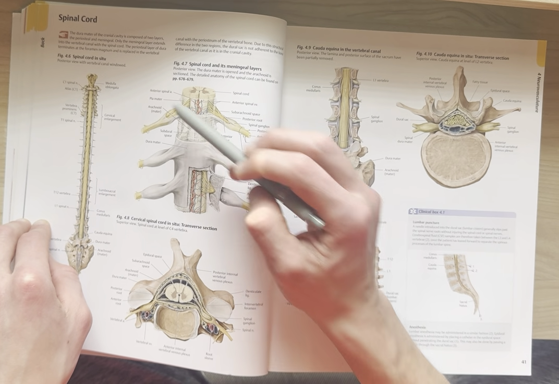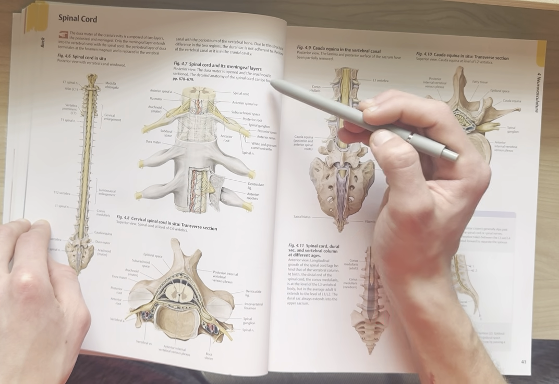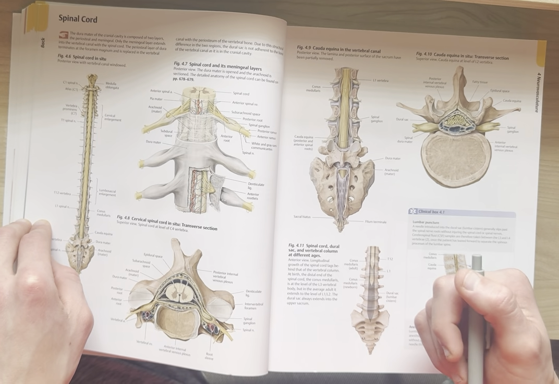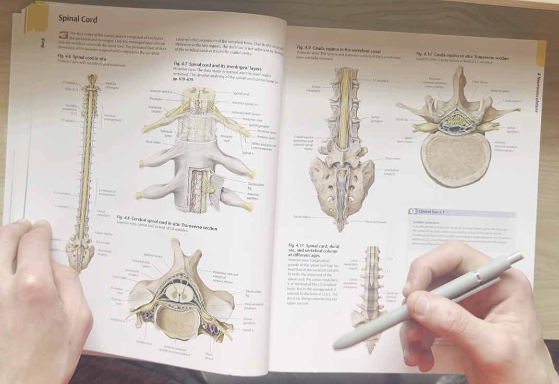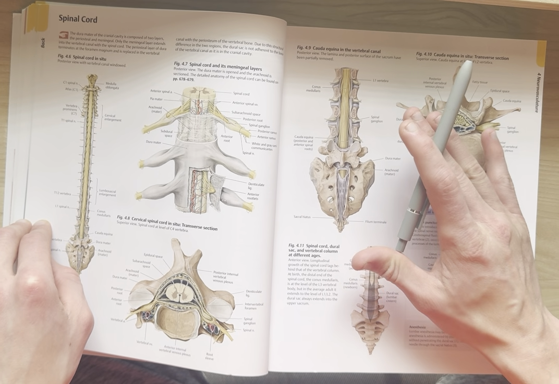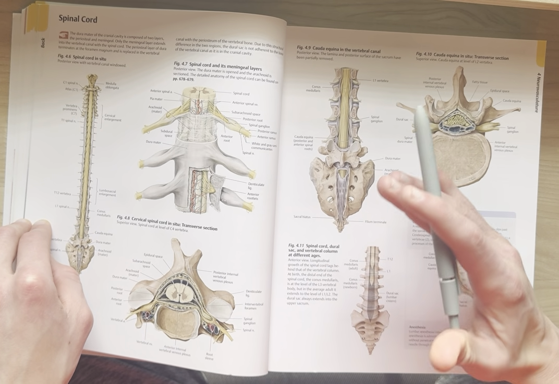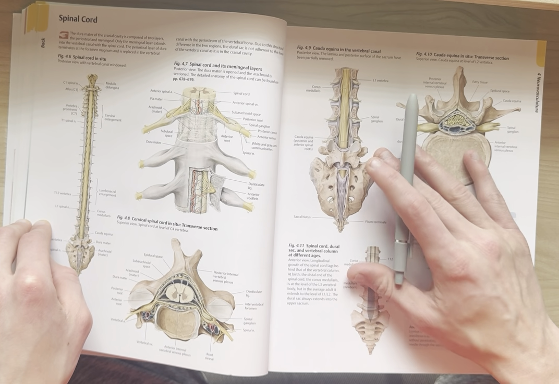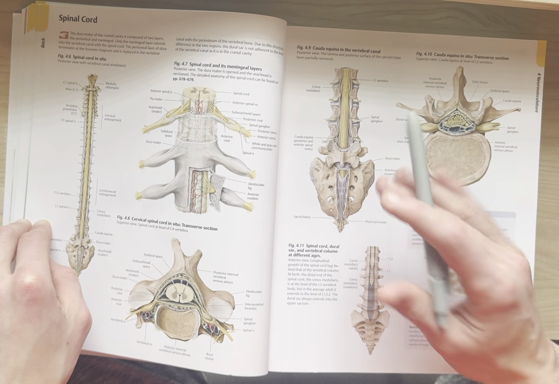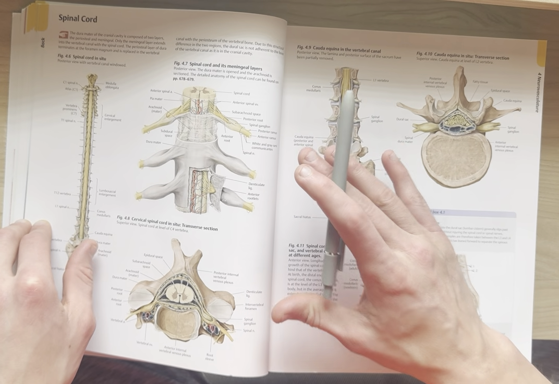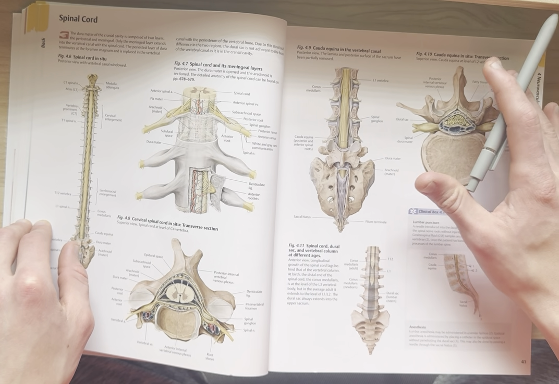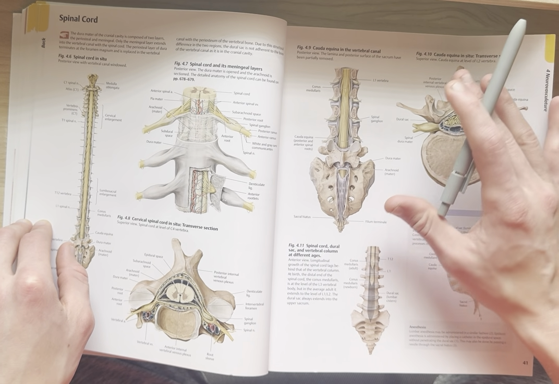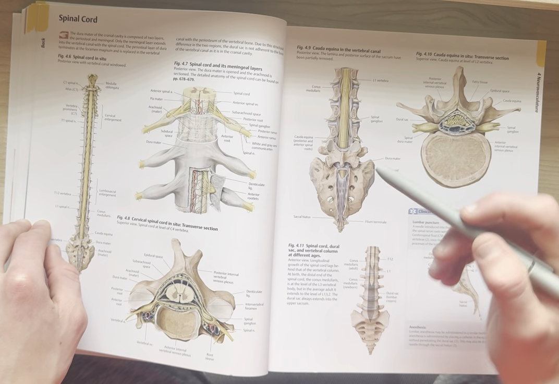So a lot happening in a very small amount of space, which is why you can see if there's ever an injury to the spinal cord, it can be very complicated, and in symptomology, there can be a variety of things going on or going wrong for the patient, and that's why it's important to understand your anatomy so that you can potentially understand your symptomology and make a differential diagnosis.